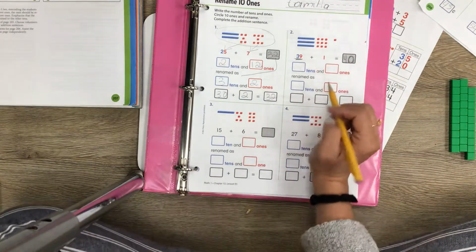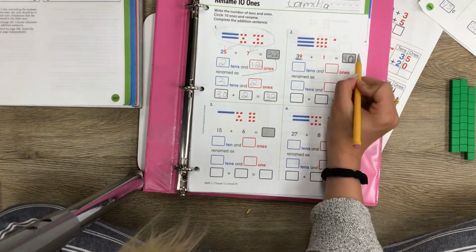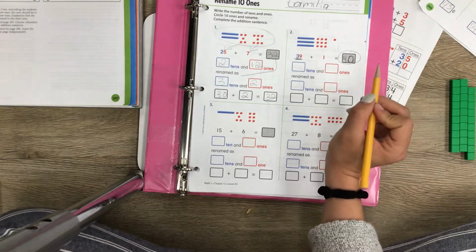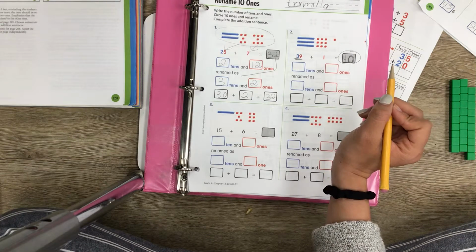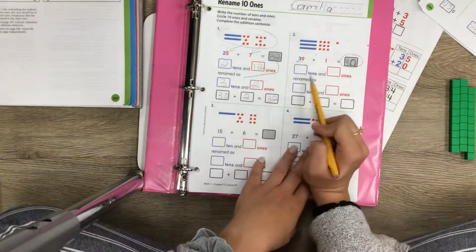So we're figuring out how many tens and how many ones are in 40, basically. So how many tens does it take to make 40?